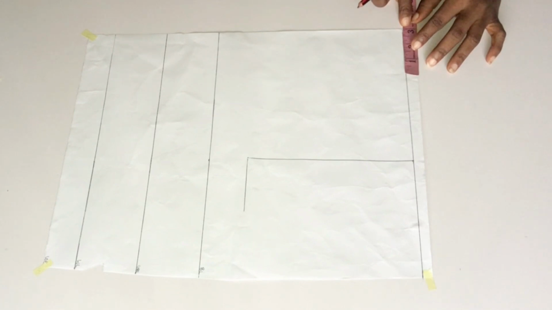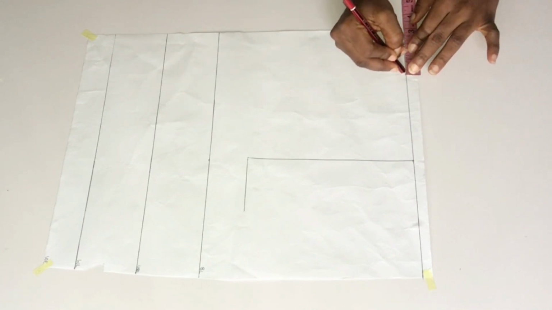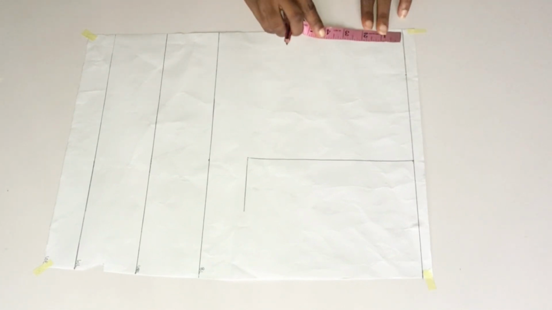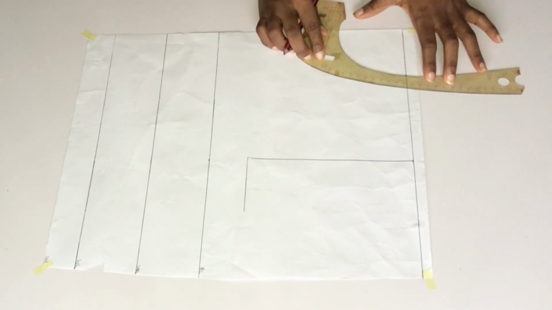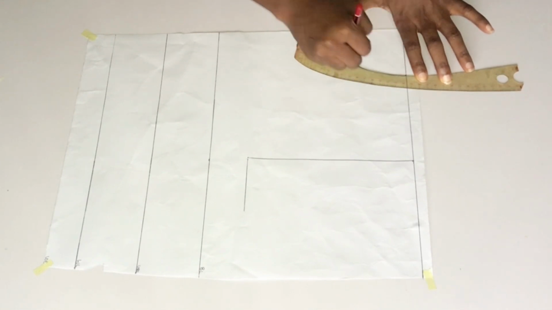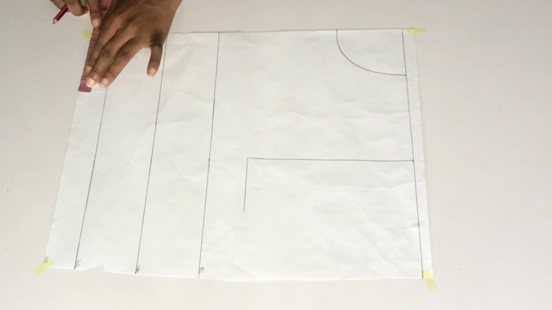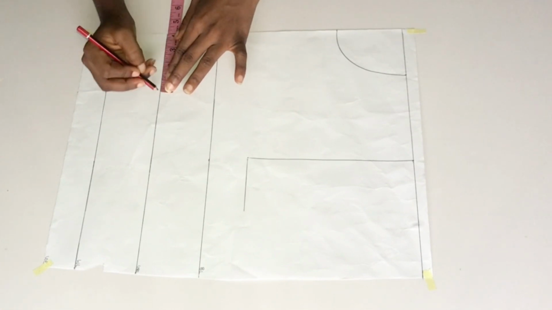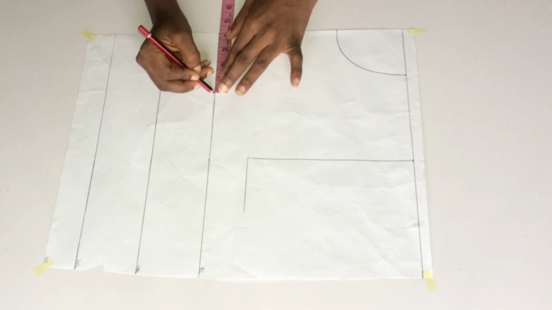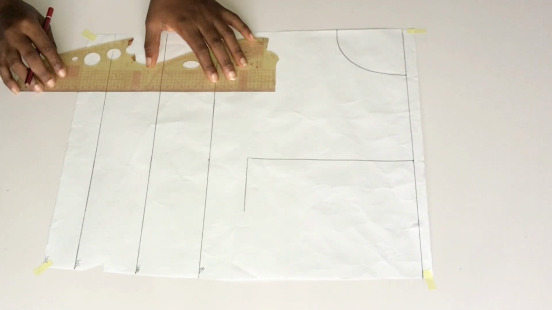I'll rule a straight line across like this. For my neck width, I'll be using 3 inches, and for the neck depth, I'll use 3.5 inches. You can do 3 by 3 inches. After doing that, I'm going to use my ruler to connect from the neck depth to the neck width like this. The next thing I'll do is to take half of my nipple to nipple measurement, which is 4 inches. I'll place that on all the lines and I'll connect into a straight line.